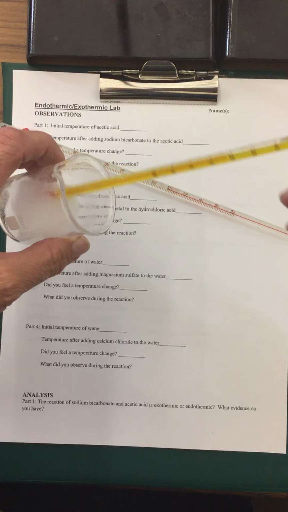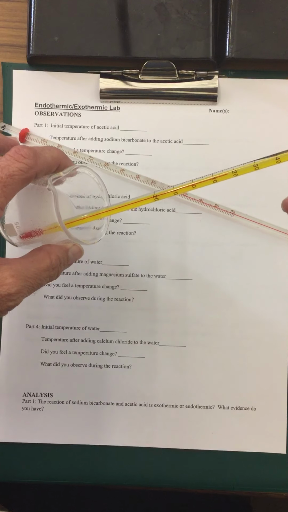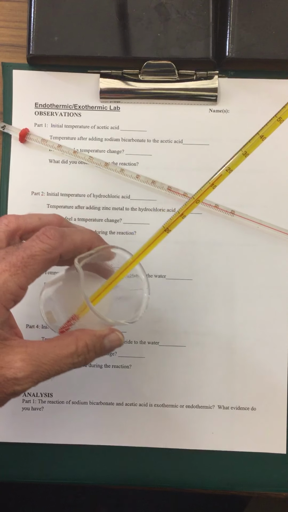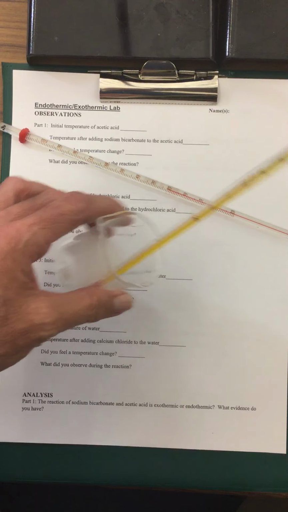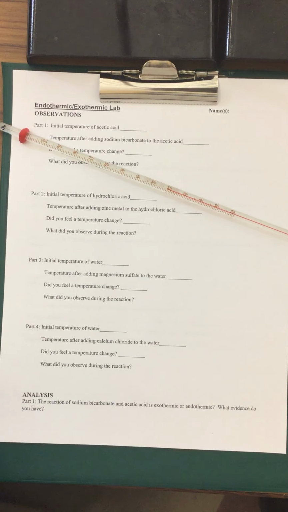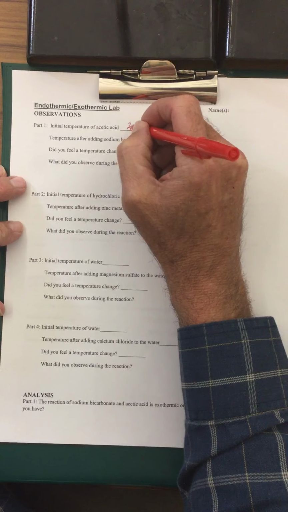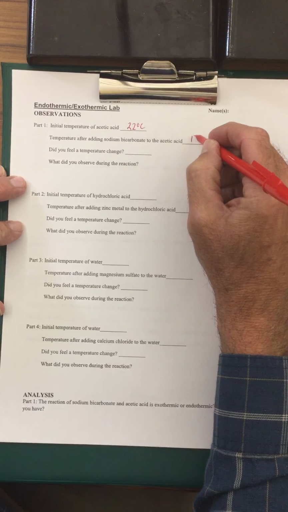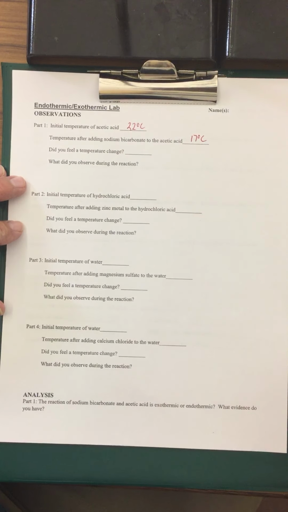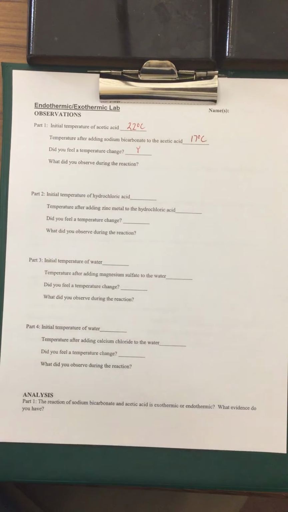You can see the temperature has actually dropped. Okay, so the temperature has gone down to about 17 degrees Celsius. So for our first experiment, it went down. So the initial temperature of the acetic acid or the vinegar was 22 degrees Celsius. The temperature after adding the baking soda, it dropped down to 17 degrees Celsius. There actually was a temperature drop. I could feel a temperature change in my hand.